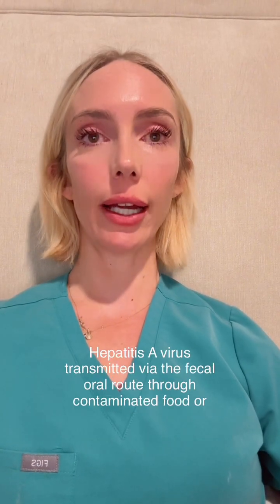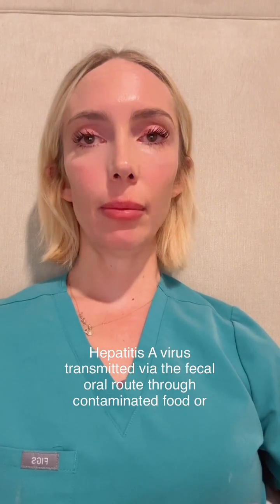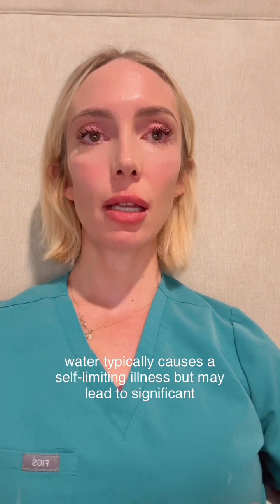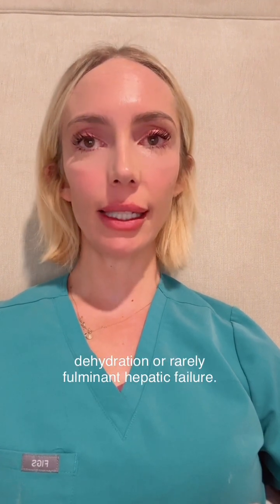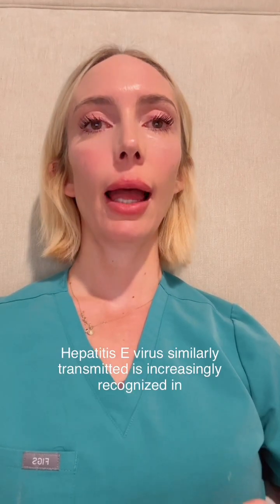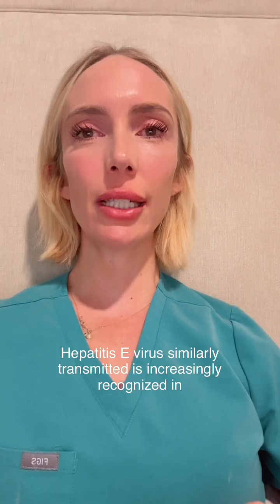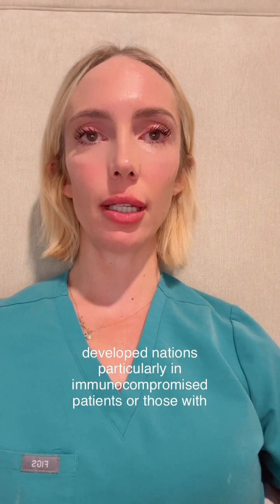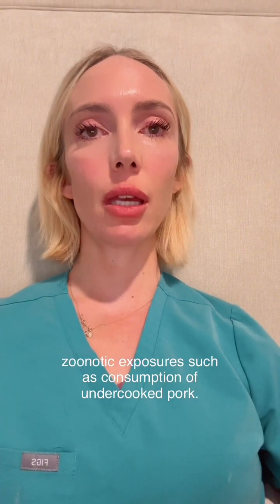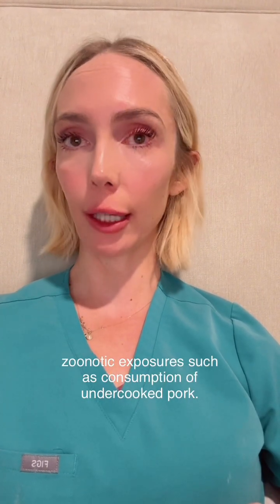Hepatitis A virus, transmitted via the fecal-oral route through contaminated food or water, typically causes a self-limiting illness, but may lead to significant dehydration or, rarely, fulminant hepatic failure. Hepatitis E virus, similarly transmitted, is increasingly recognized in developed nations, particularly in immunocompromised patients or those with zoonotic exposures, such as consumption of undercooked pork.